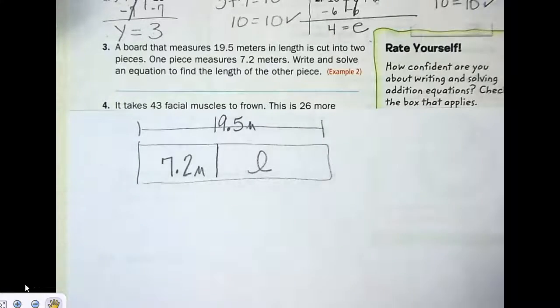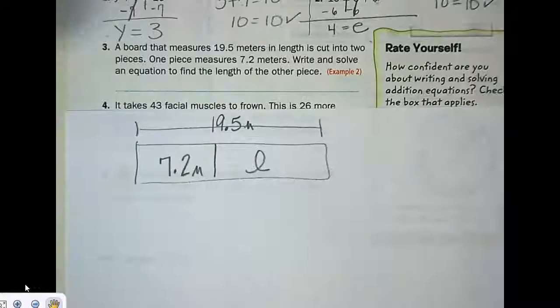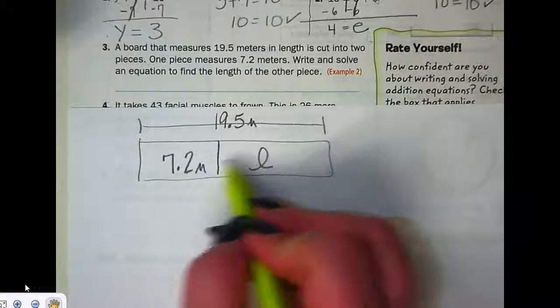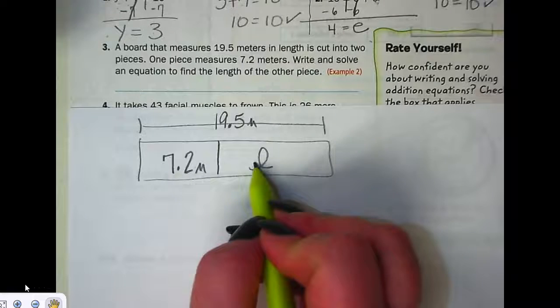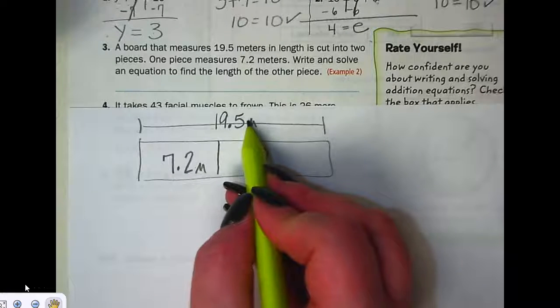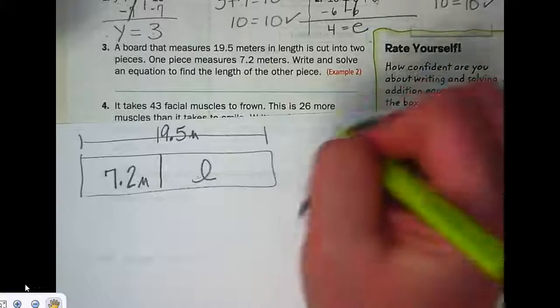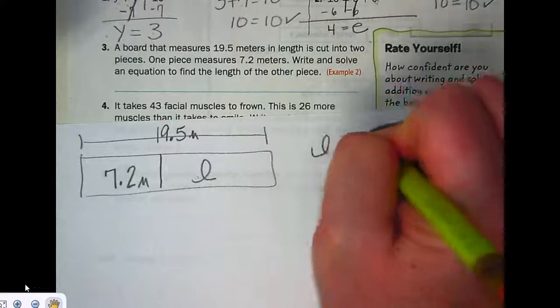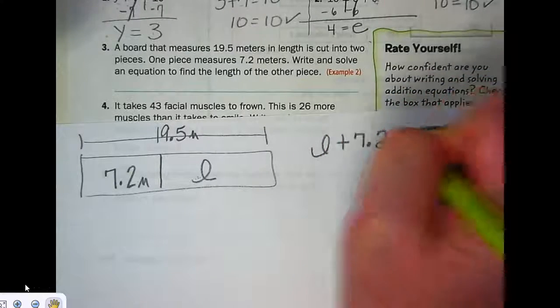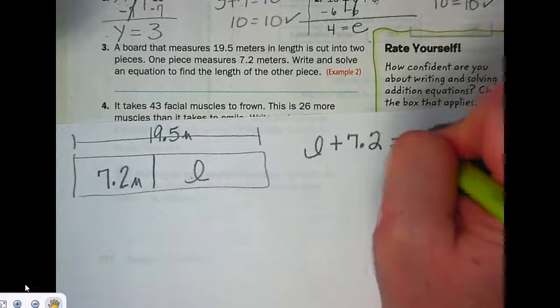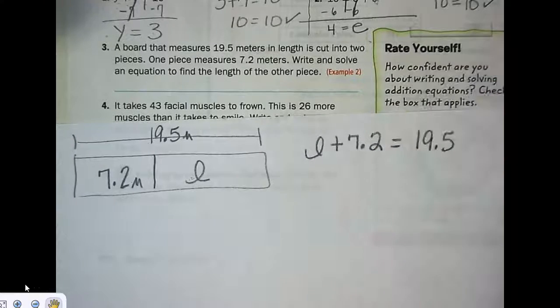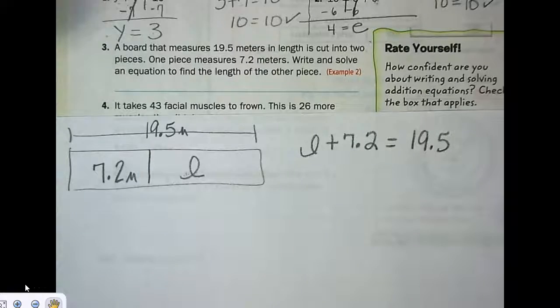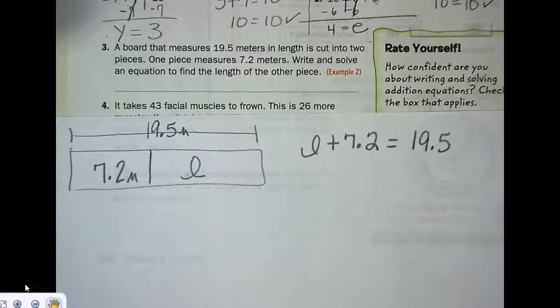What is the length of that? So, what might my equation look like? So, I've got to add these two things together, right? If I add those together, that should equal that. So, I'm going to say the length plus 7 2/10 equals 19 5/10. You should have an equation that looks like that.